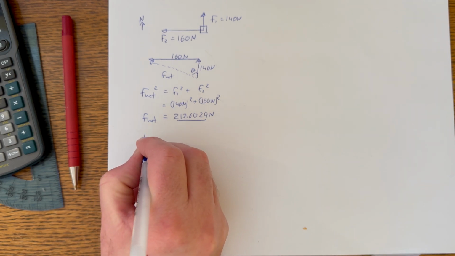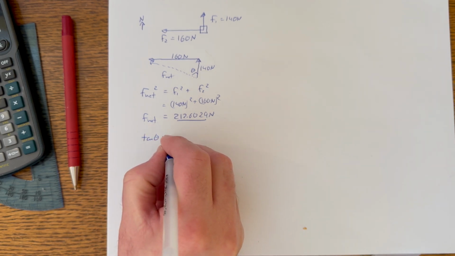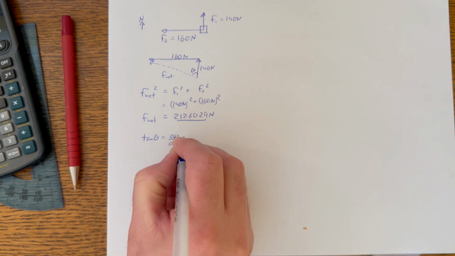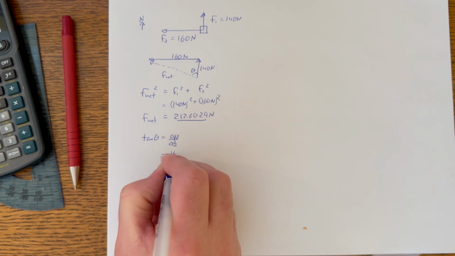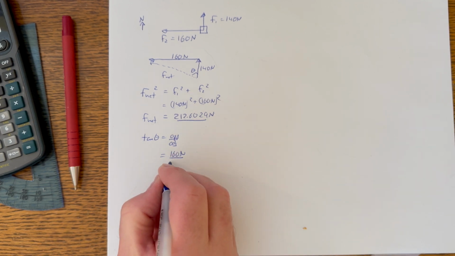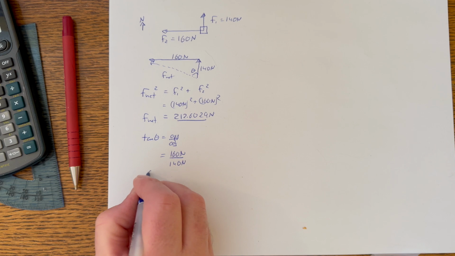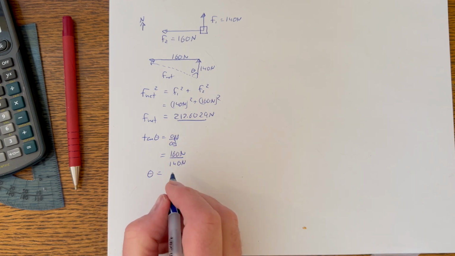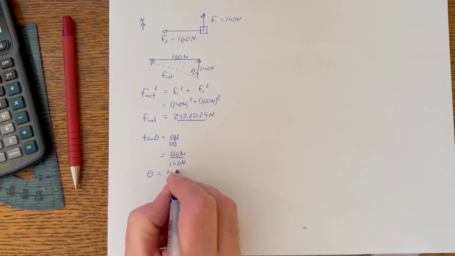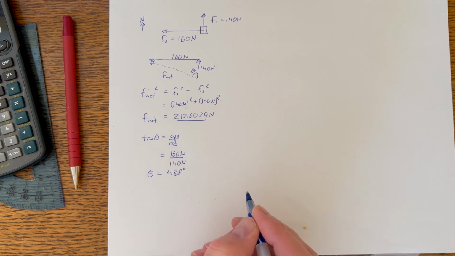Let's use a tangent to find that direction. Where tangent, of course, is opposite over adjacent. So that's going to be 160 newtons over 140 newtons. The angle here, make sure you're in degree mode, 48.8 degrees.